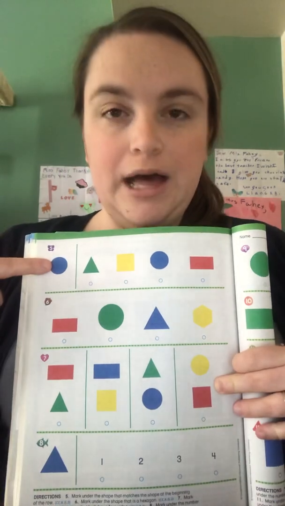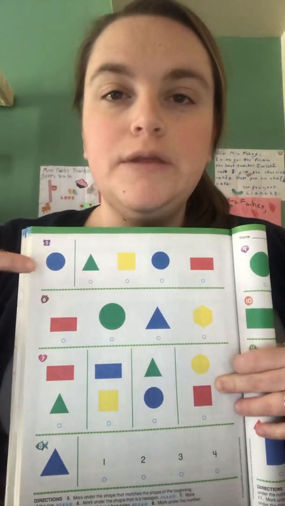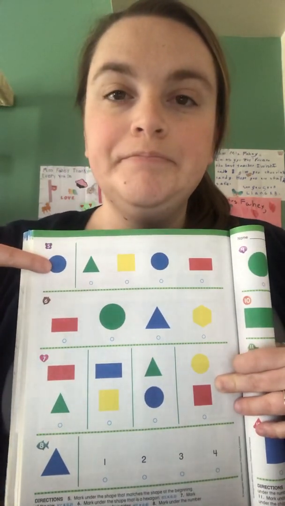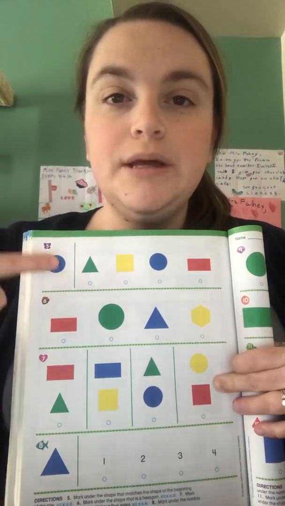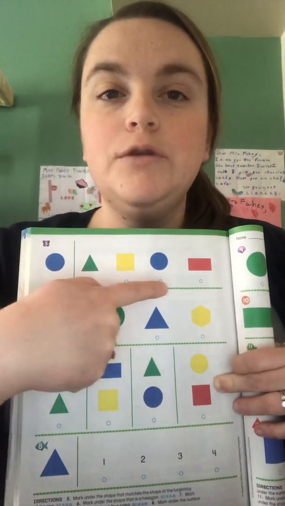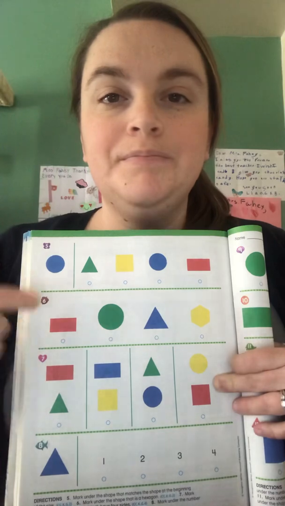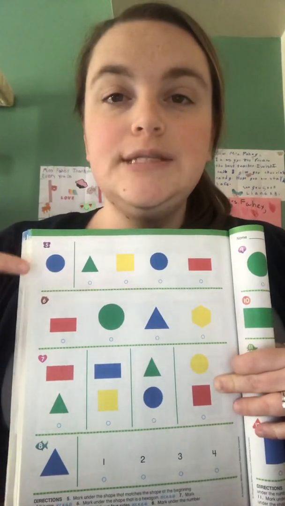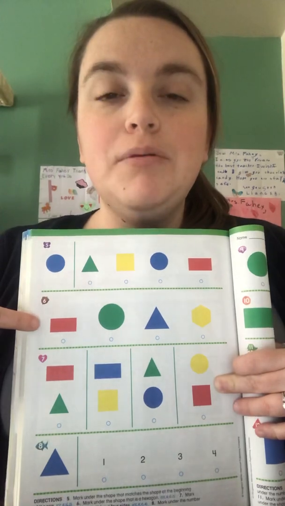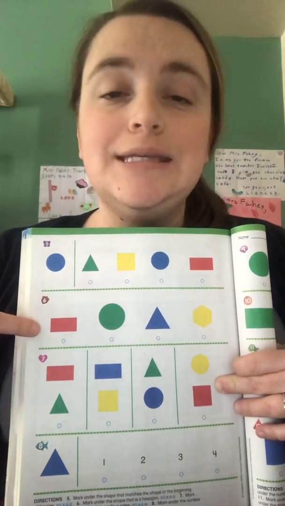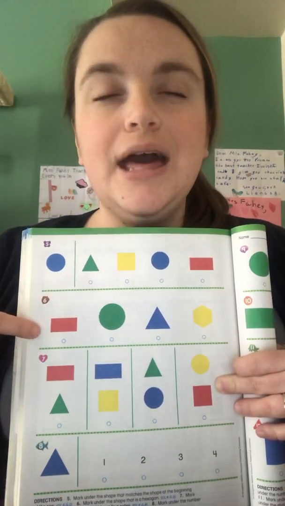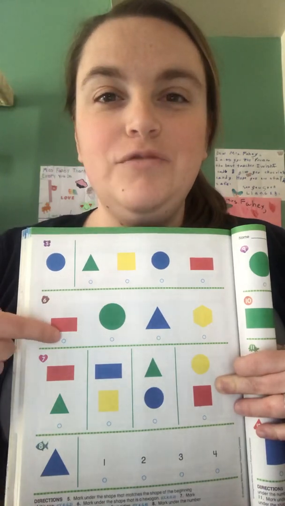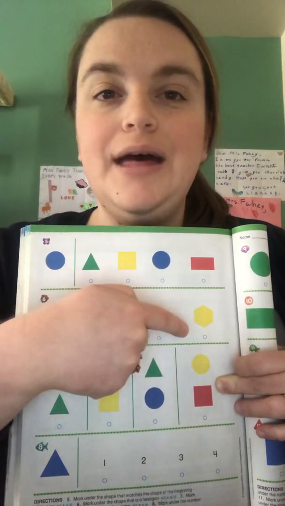For number 5, put your finger on this blue shape. Now use your pencil and fill in the bubble for the shape that matches it. For number 6, fill in the bubble for the shape that is a hexagon. Hexagon. Fill in the bubble for the hexagon.